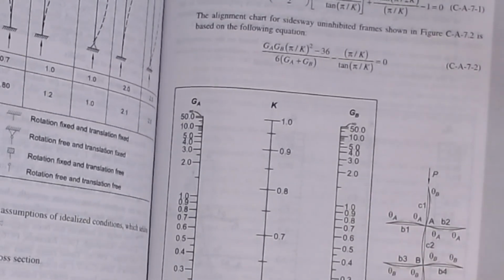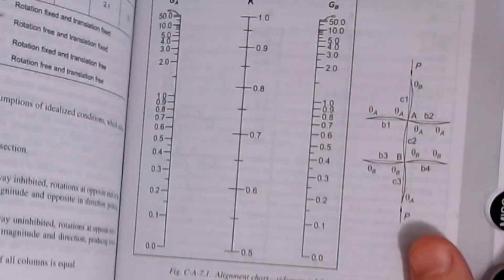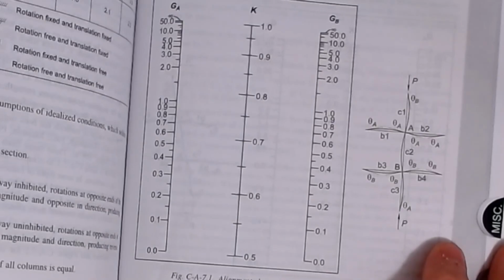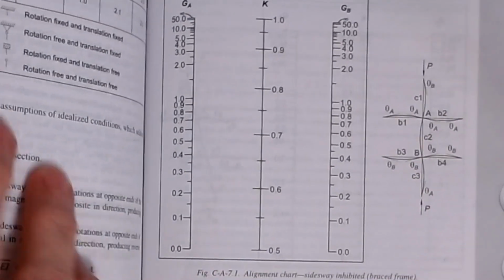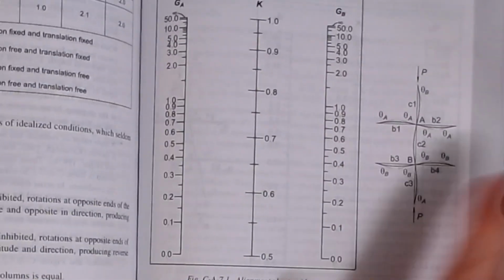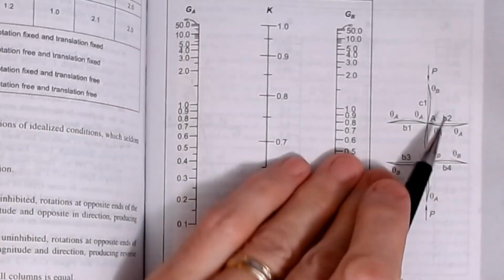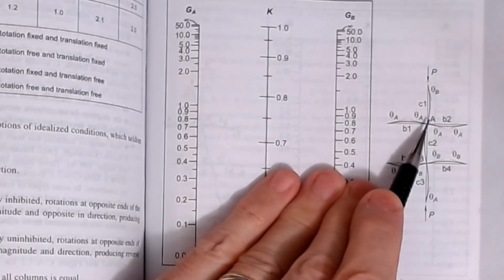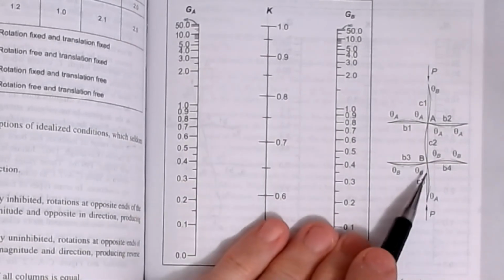So the first question that comes to mind is, well, what are GA and GB? If you look, they've given you a little bit of a sketch here. Basically they're saying we're looking at the column that's between point A and point B. Okay. And if we look at that, then what GA is, this is the relative stiffness of everything that's happening at the top of the column. So my column is this piece right here. Okay, and then GB is everything happening at the bottom.